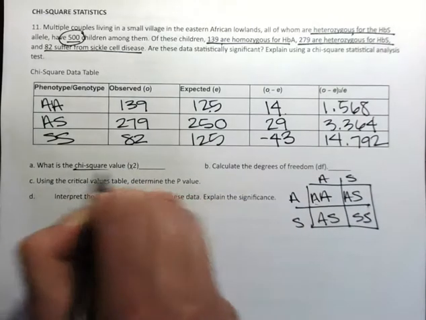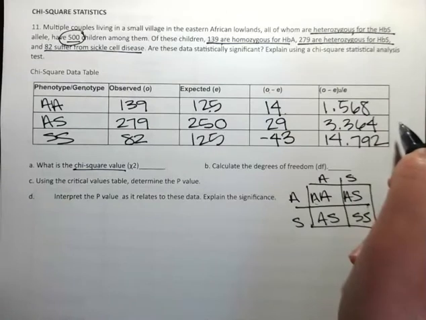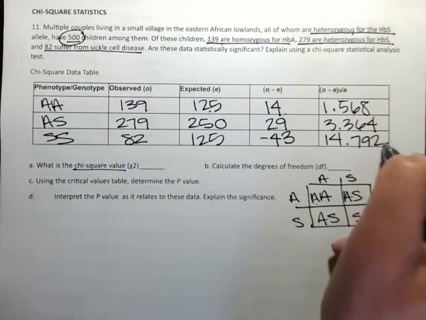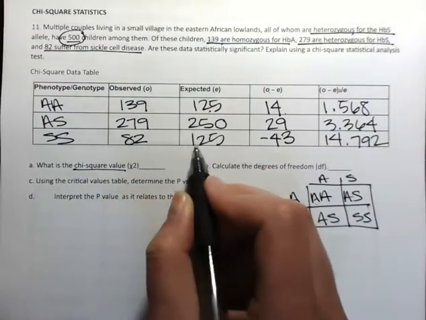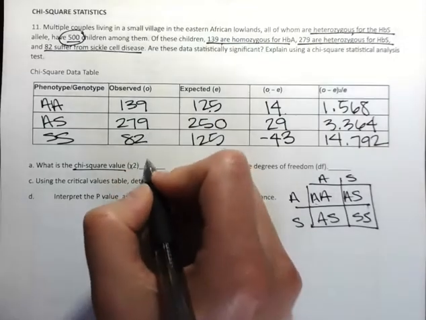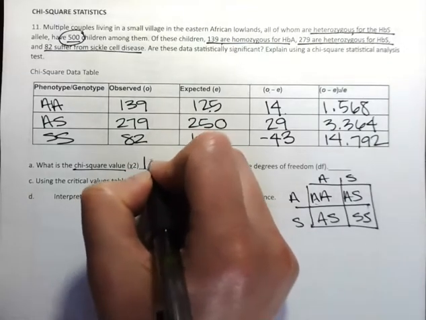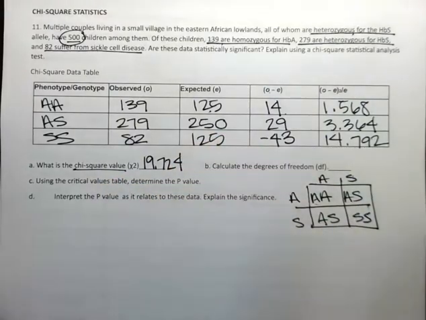So to get my chi-square value, I'm just going to add all of those numbers up. And we can already see that this is kind of big, right? This number is pretty different. This one looks like it's a little bit different too. But let me add those all up, and I get 19.724 is my chi-squared value.